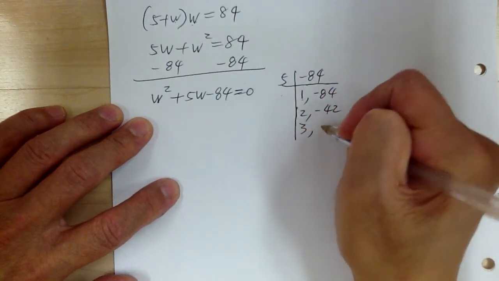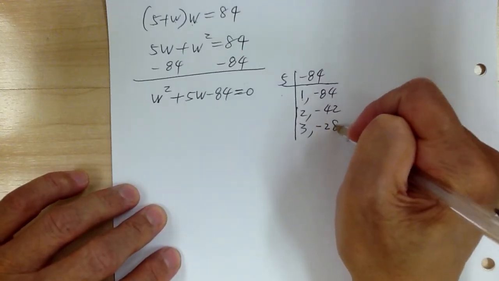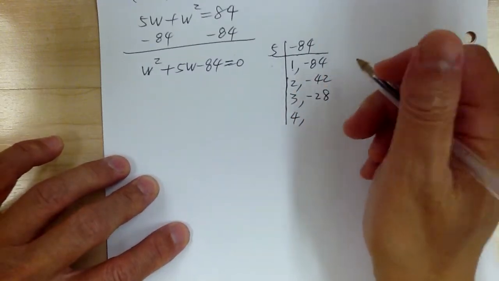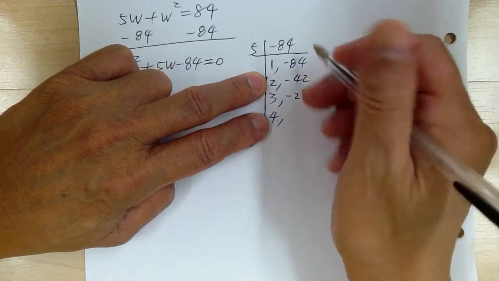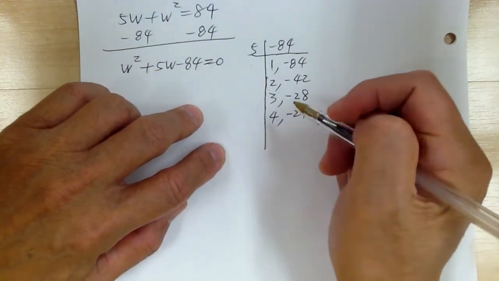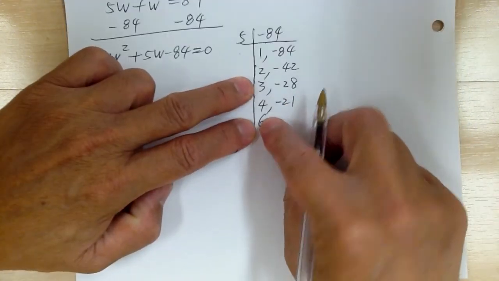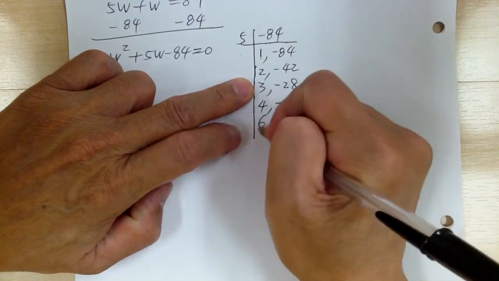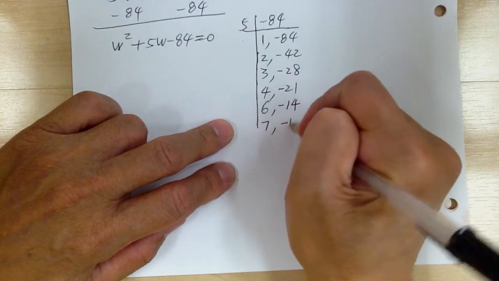Then you go to 3, comma, negative 28. Okay, and then you go to 4. Again, you can use a calculator. Now, when I get to over here, notice that this is twice as that, so this will be half of that, so it'll be minus 21. Okay, you go to 5, cannot. 6, yes. So 6 and 3, right? So this is twice as that, so this will be half of that, so it'll be minus 14. Okay, then you go to the next one, so 7, comma, negative 12.